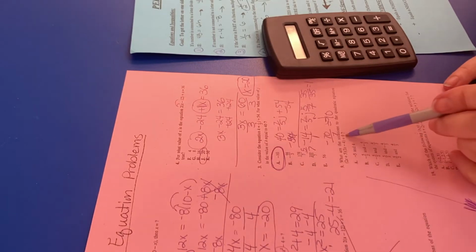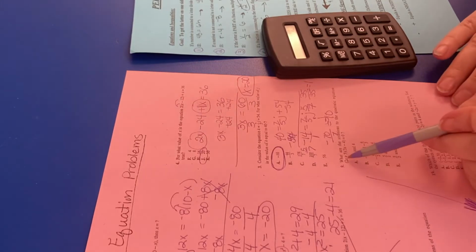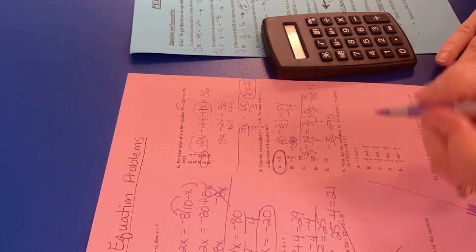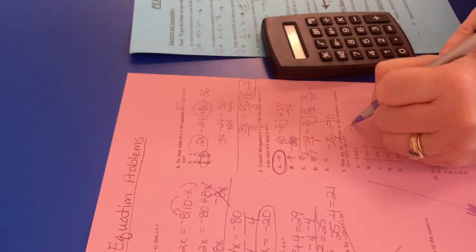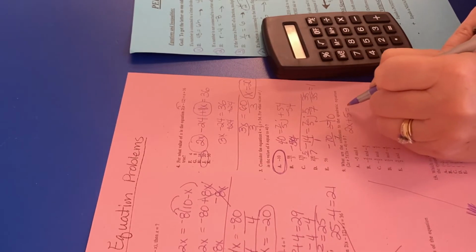So, when you see anything equal to 0, you put each of these equal to 0. So it's going to be 2x plus 5 equals 0.